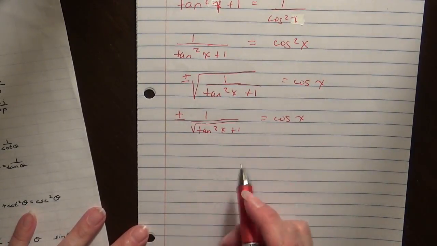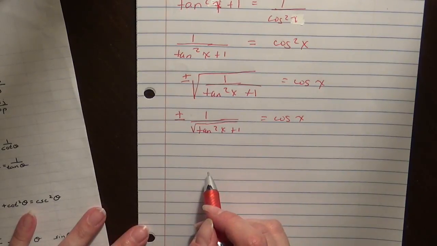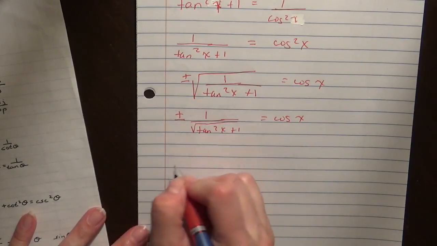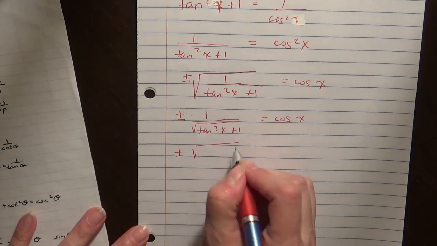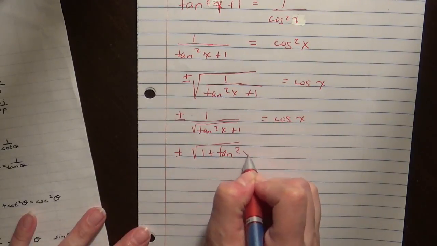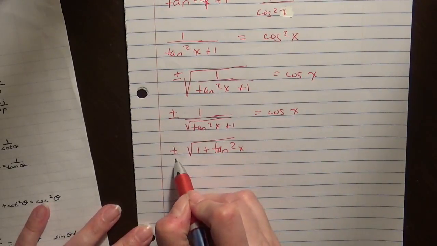And now we're going to multiply the top and the bottom by that square root to get it out of the denominator. So plus or minus the square root of, I'm going to write 1 plus tan square x just so it doesn't look like a horizontal shift or a phase shift going on with this.